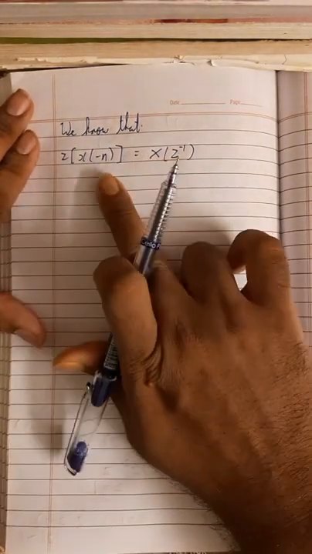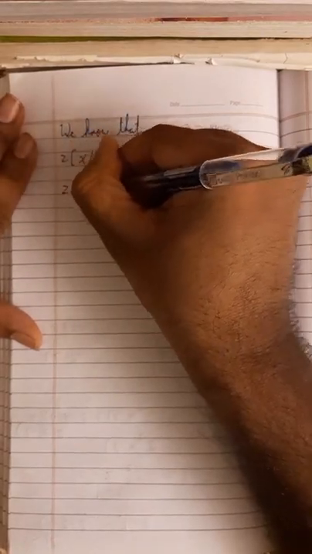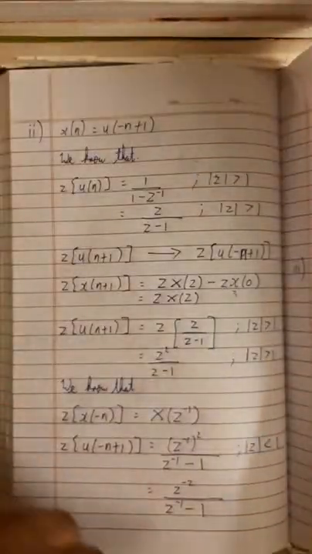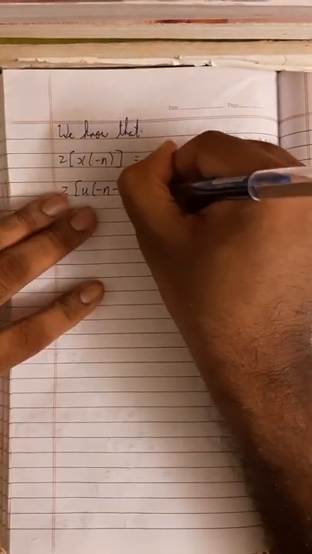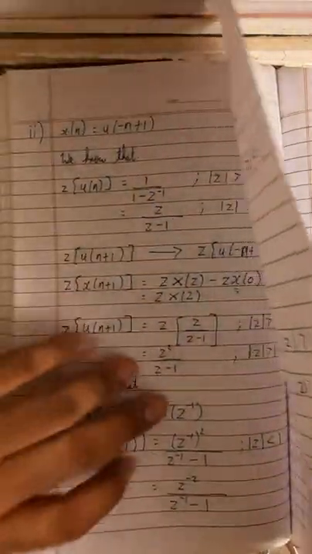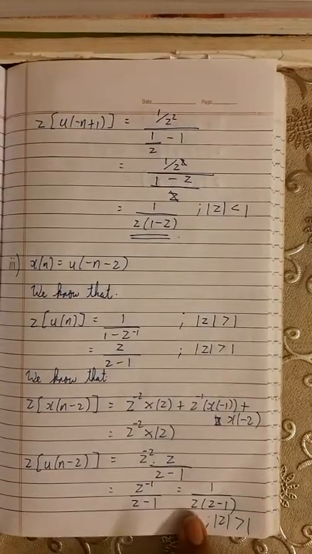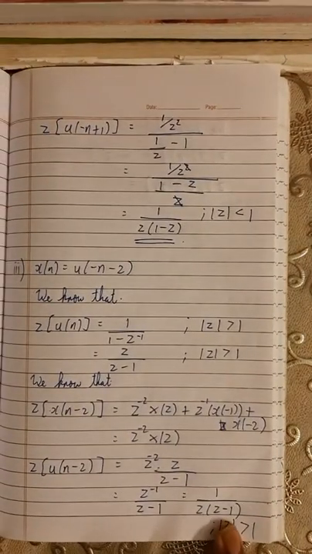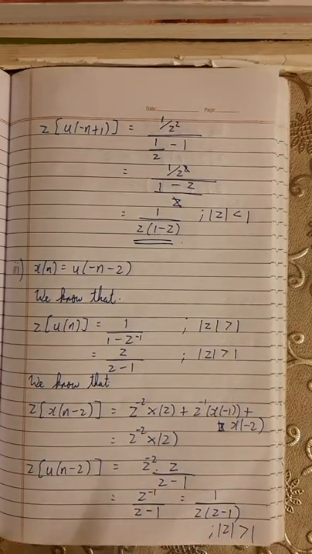So we know that the z transform of x of minus n is X of z inverse. Therefore the z transform of u of minus n minus 2 is nothing but, as you can see, here it is 1 by z into z minus 1. I'm just simply going to replace every z with z inverse.